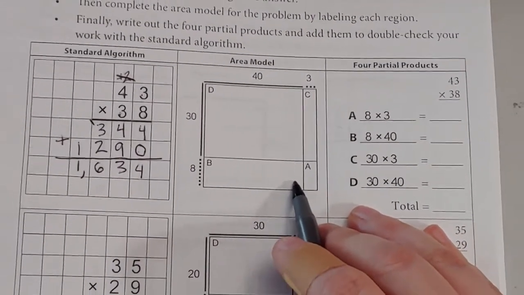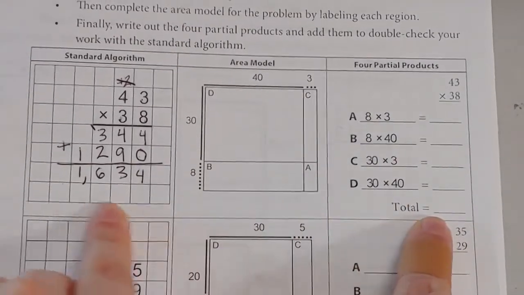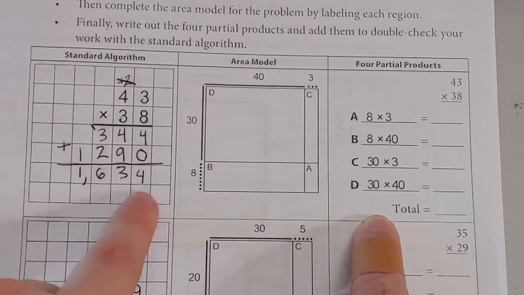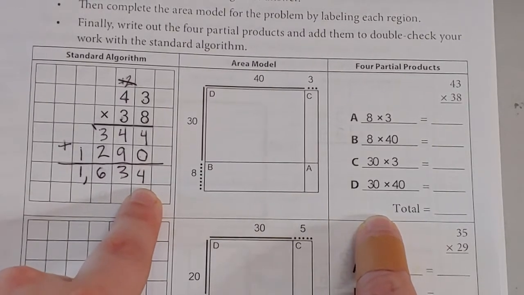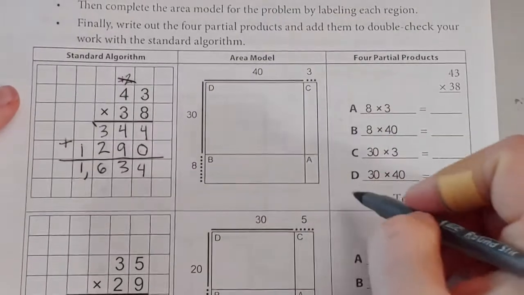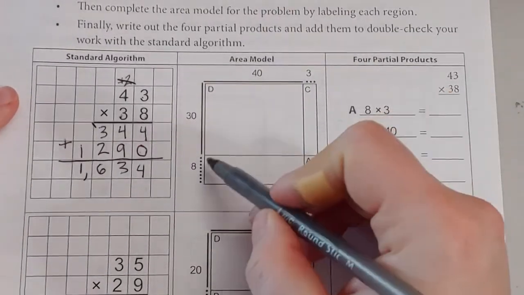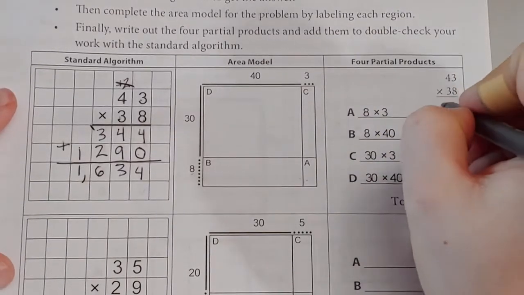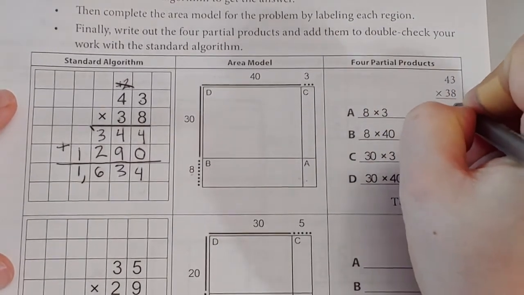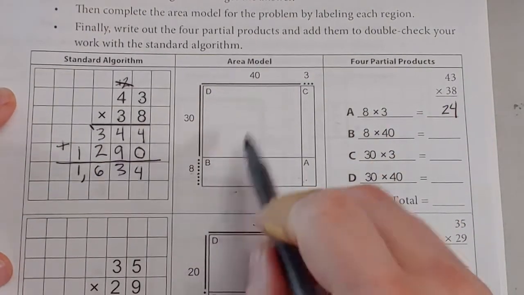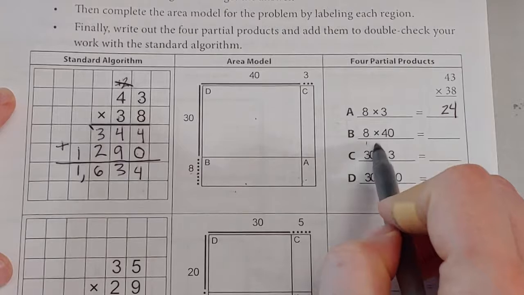So I'm hoping that when you did these two and found different answers, either you found your mistake on your own or you just found it now. If you still have not found it, please check in with your teacher so we can help you. So A is the 8 times 3. Then you did 8 times 40.